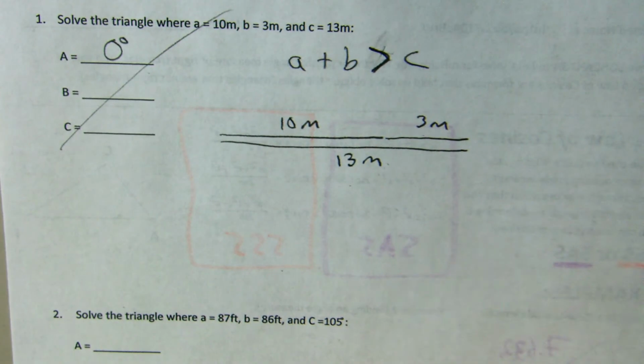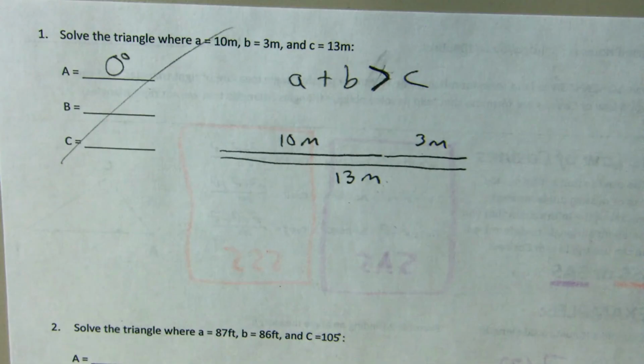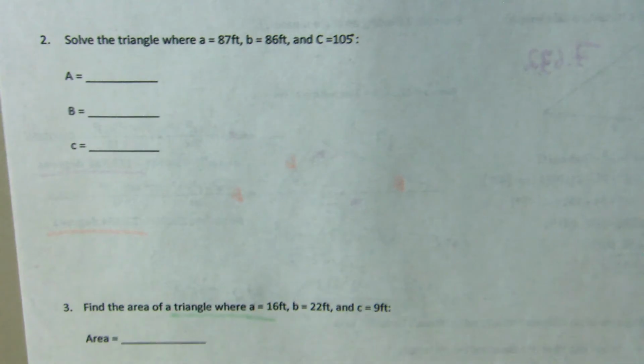So it's not meant to be tricky. It's just that if you plug it in, you get 0. So it forces you to think about why. So that's not a good one for the formula. Number 2 is a good one for the formula.